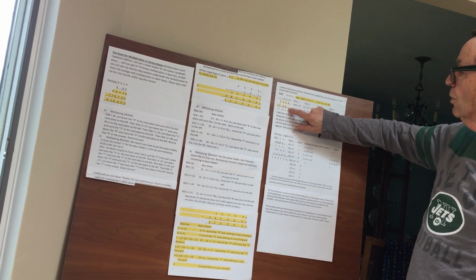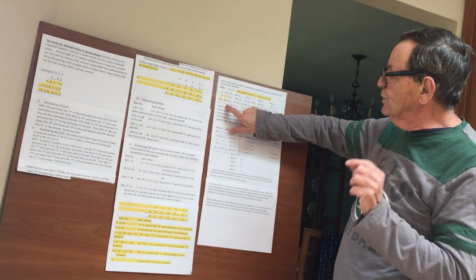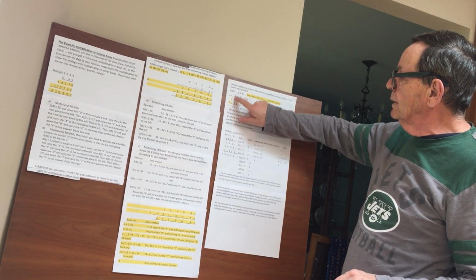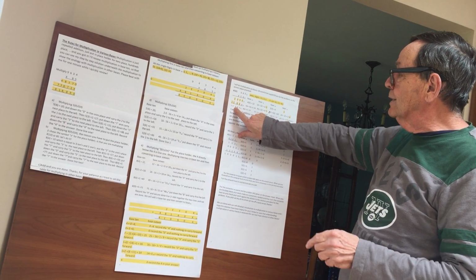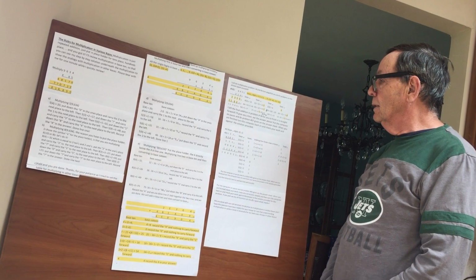0 plus nothing is 0. 5 plus 6 is 11. We don't record 11, it's the single digit name B. 3 and 8 is 11. Recorded as the single digit name B. And 2 and 1 is 3, and just get 1.